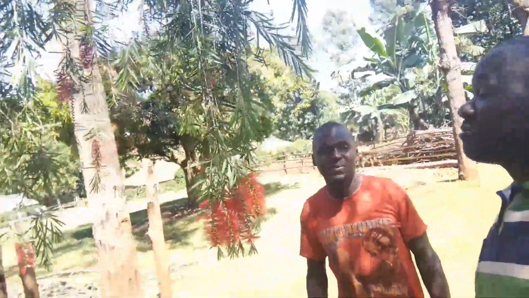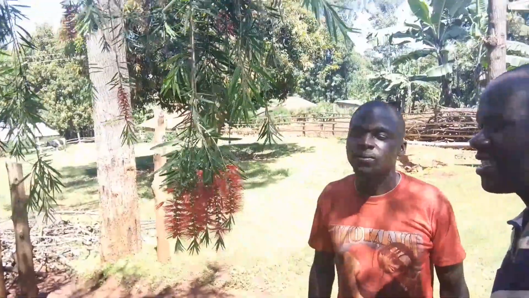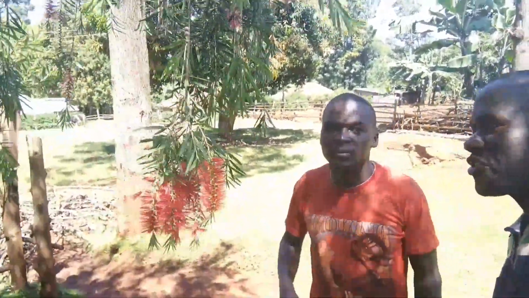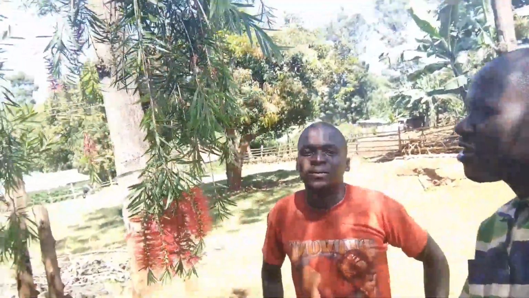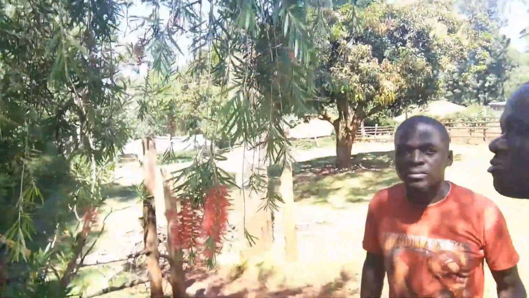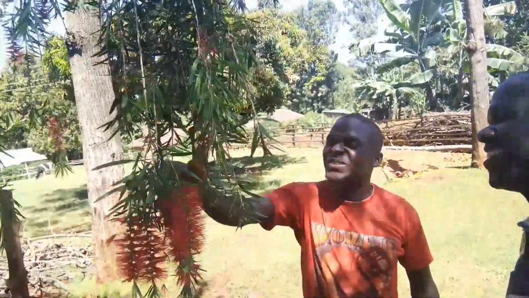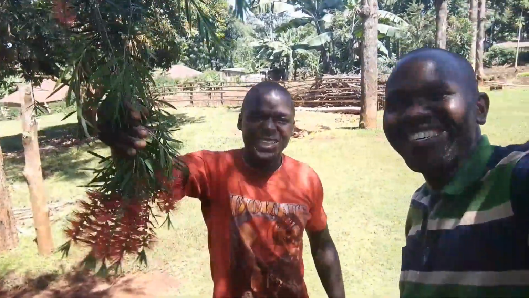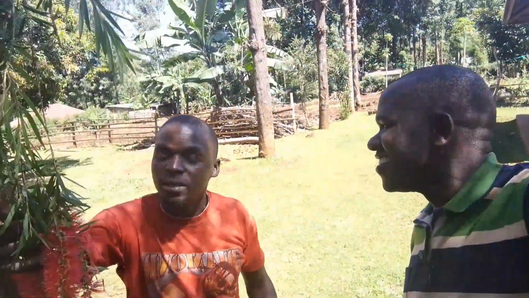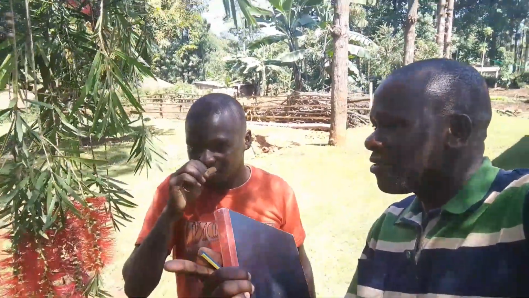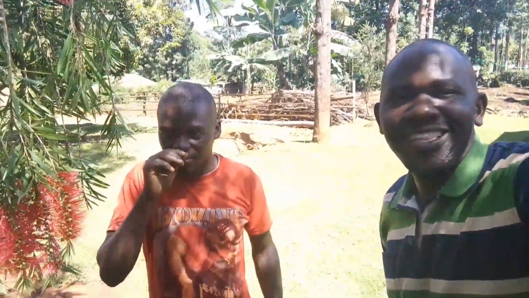But remember, this tree symbolizes abundance, joy, laughter. So when you come across this tree, you need to be full of joy. What do you think? Next, it has a good smell which you can enjoy. When you crush it, it's going to bring out a citrus kind of smell. Do you know citrus? Ndimu, lemon. You know it? Yeah, I know. So that's the tree, guys.